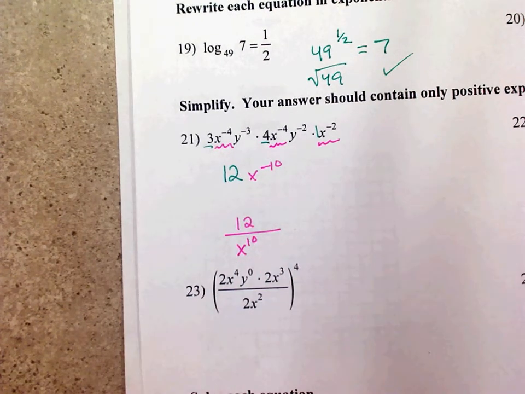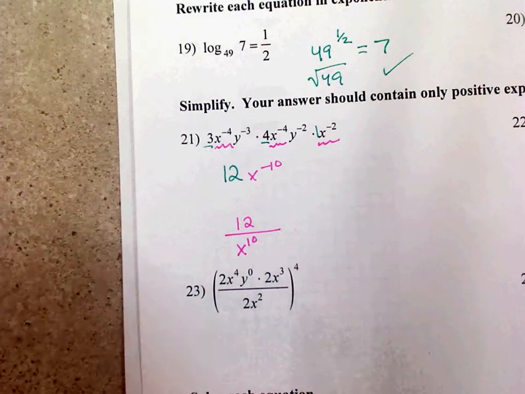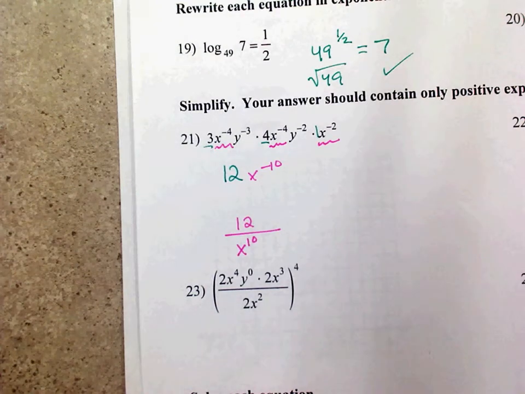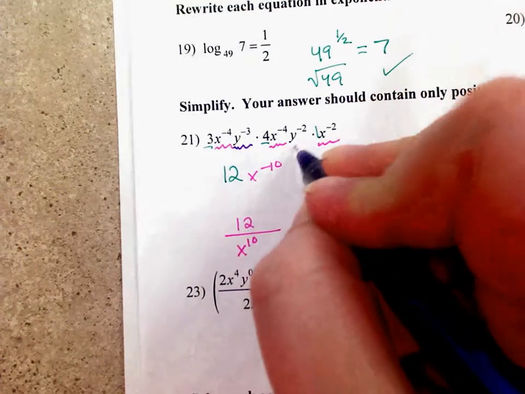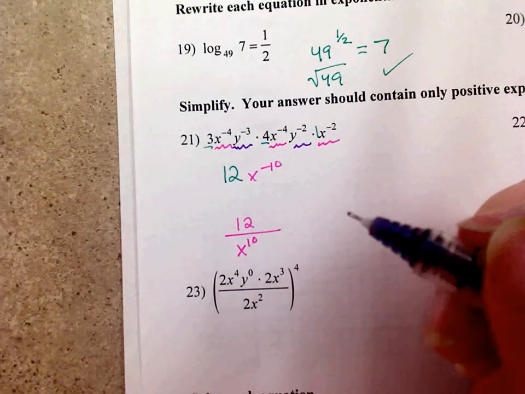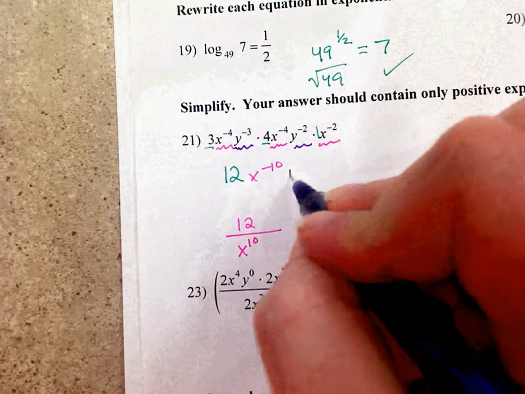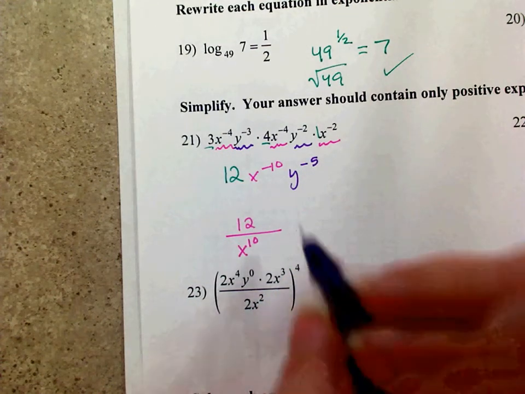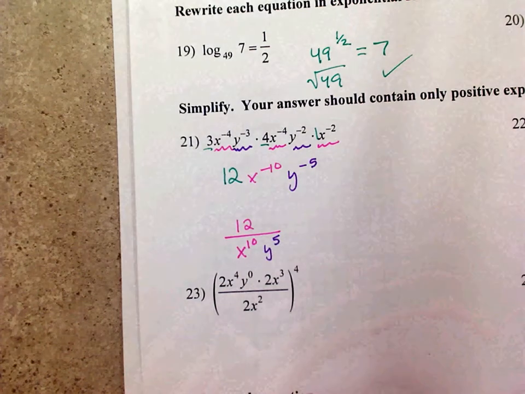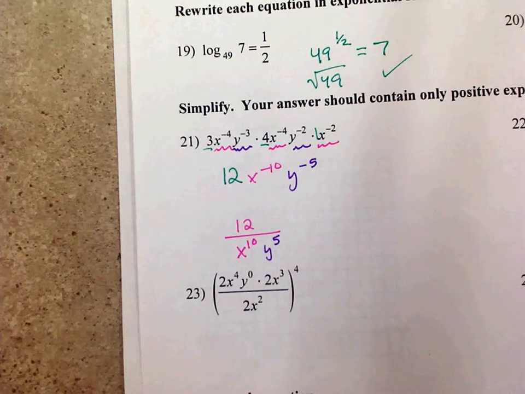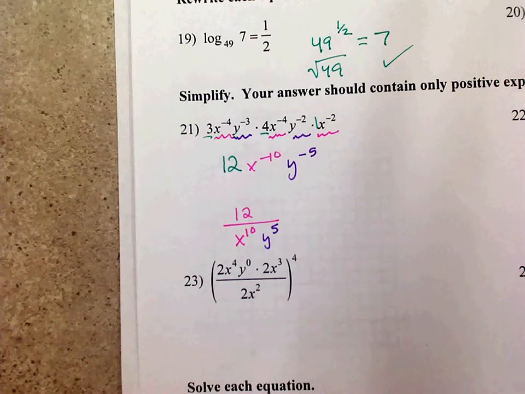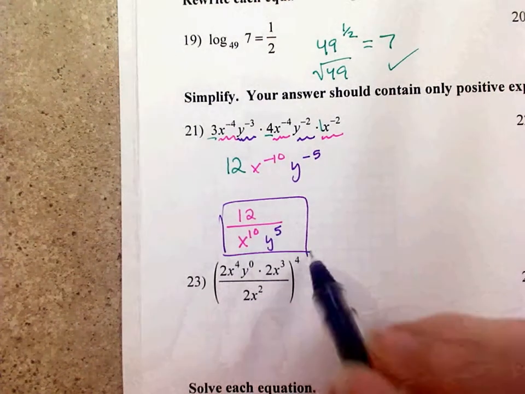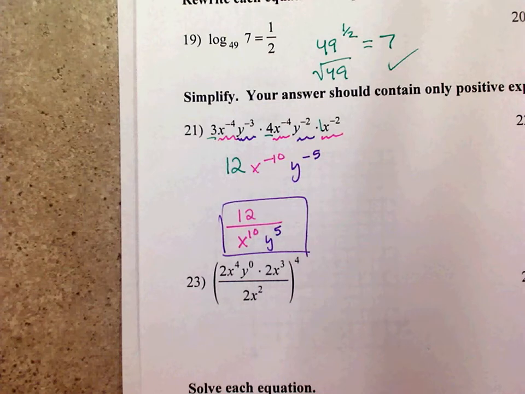I've got y to the negative 3 times y to the negative 2. Whoa. y to the negative 5? You should be sorry. And so I put y to the 5th down here? Is that my final answer? Huh? Because it says your answer should only contain positive exponents.